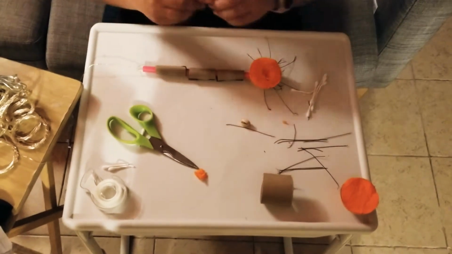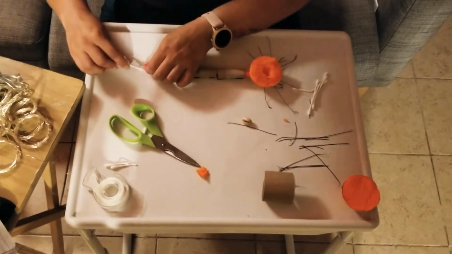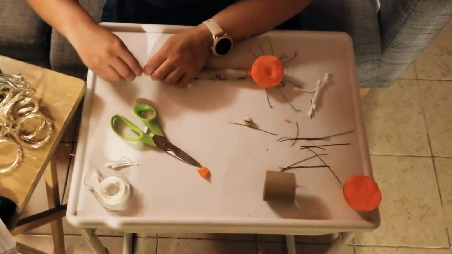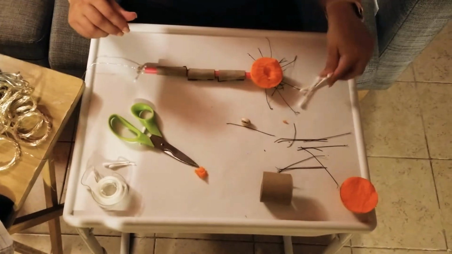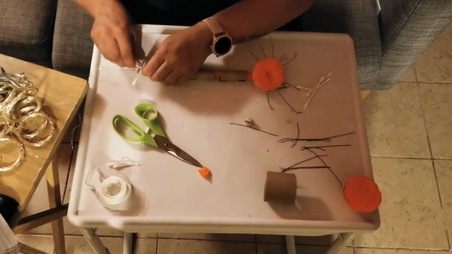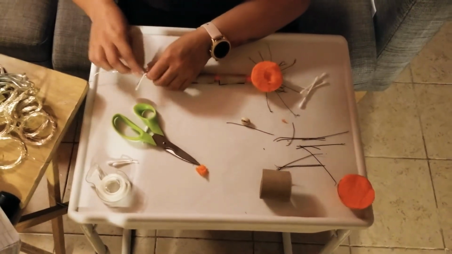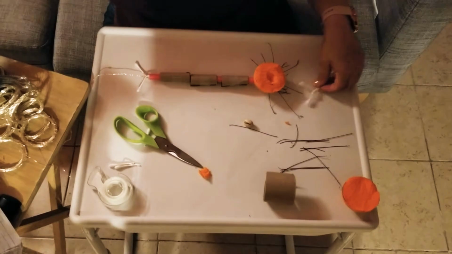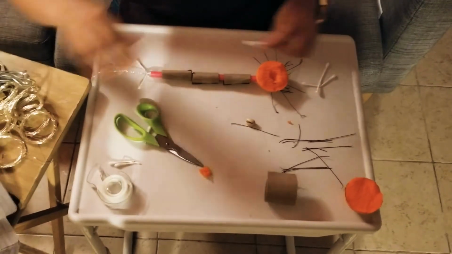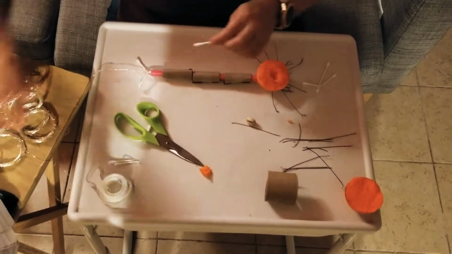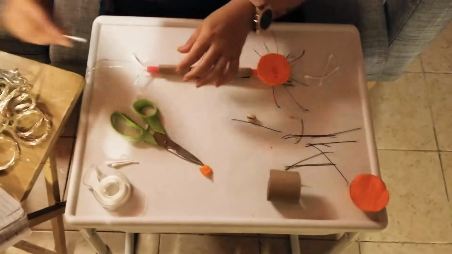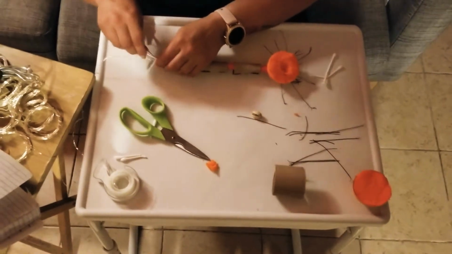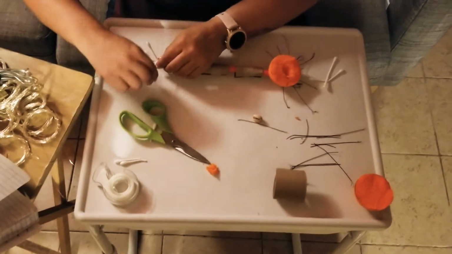Now I'm going to add these Q-tips at the end of our axon that are going to be our terminal buttons. The terminal buttons contain synaptic vesicles that release chemicals out from this side of the neuron.